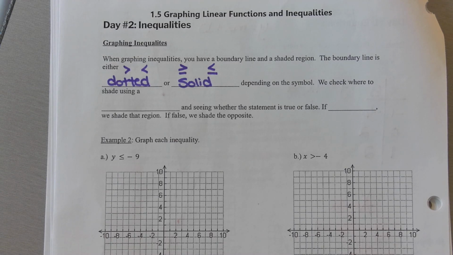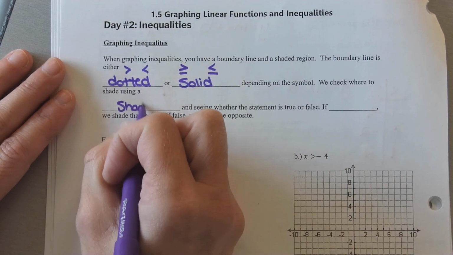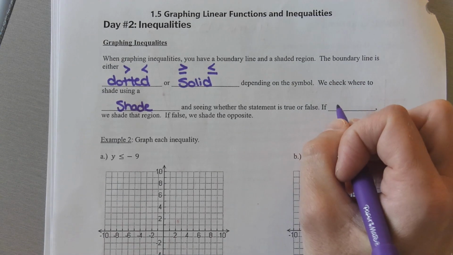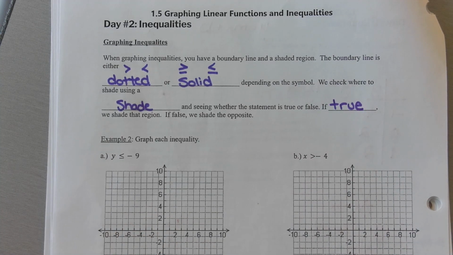And then we need to check where to shade and see whether our statement is true or false. If a statement is true, then we shade in that region. If a statement is false, then we shade in the other region. And we'll do one of those in a minute to really see what that means. It's kind of hard sometimes just to think about it in words, it's easier to actually jump in and do it.